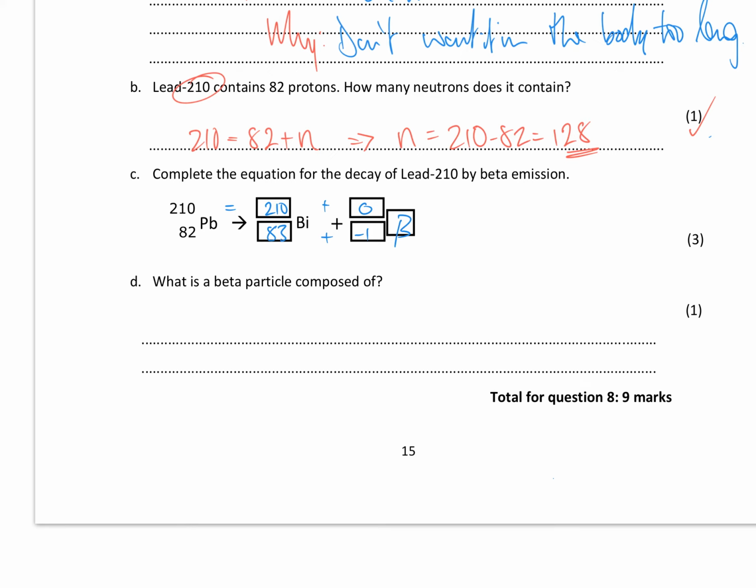Excellent, 3 marks. 1 mark for those two, 1 mark for beta and 1 for those two. Right, finally, what is a beta particle composed of? Well, this is tricky. It comes from the nucleus, but it is actually an electron. But not just any electron, it's a fast-moving electron. Good.